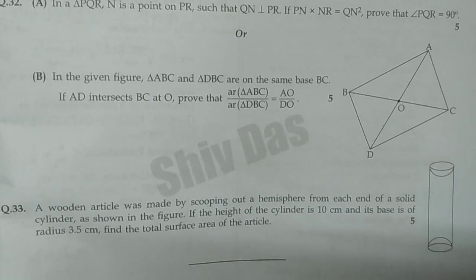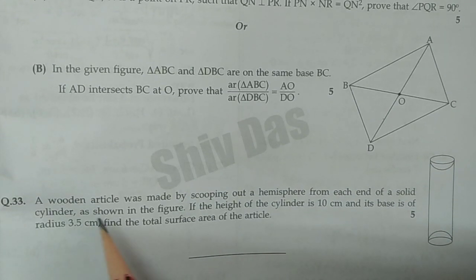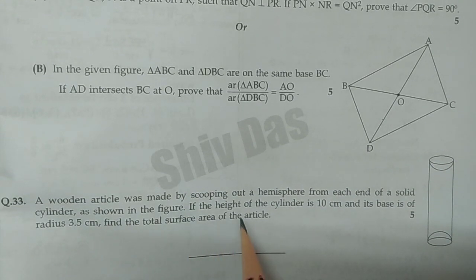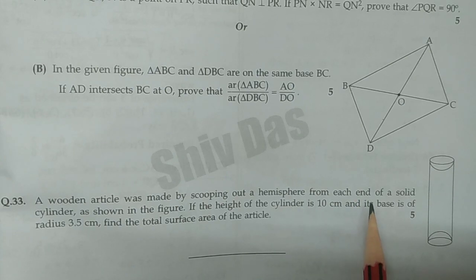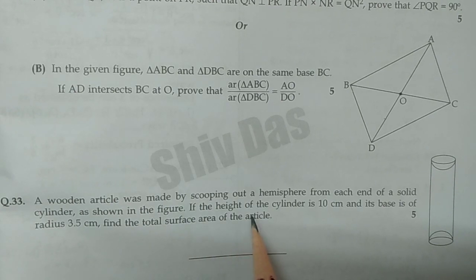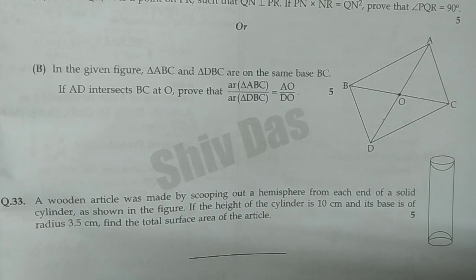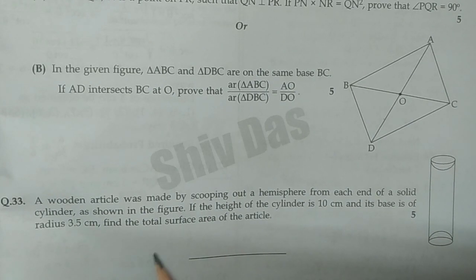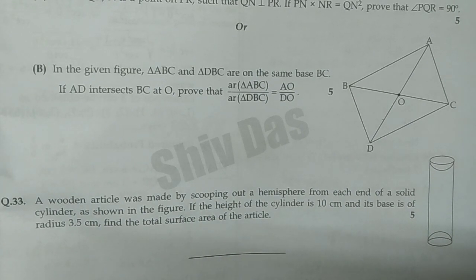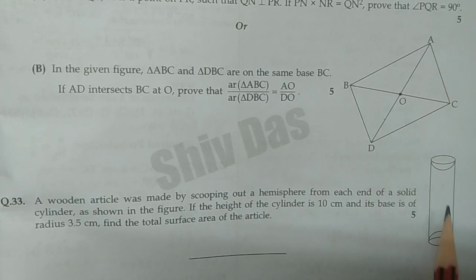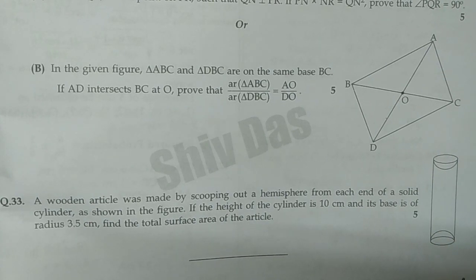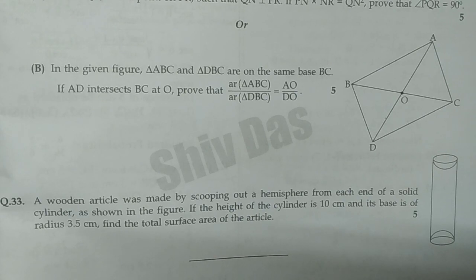Now it's question number 33. A wooden article was made by scooping out a hemisphere from each end of a solid cylinder, as shown in the figure. If the height of the cylinder is 10 centimeter and the base radius is 3.5 centimeter, find the total surface area of the article. So it's being given here. There is a cylinder type of picture. You can identify the answer properly from here.